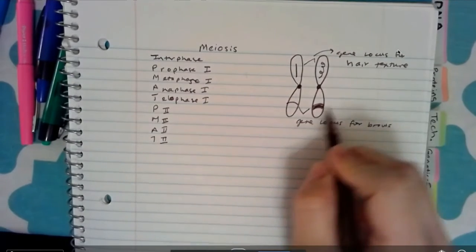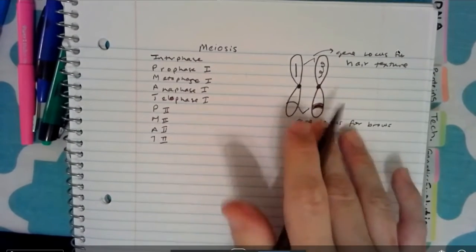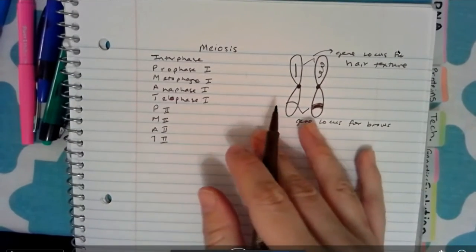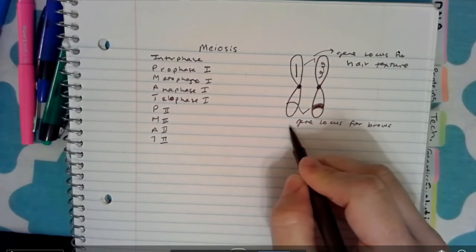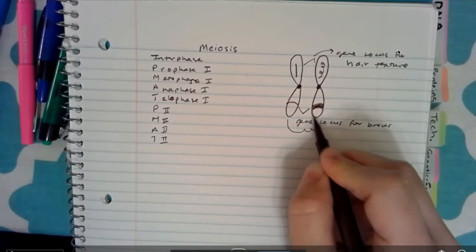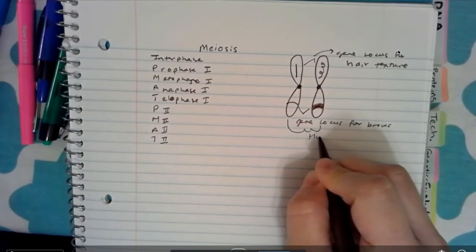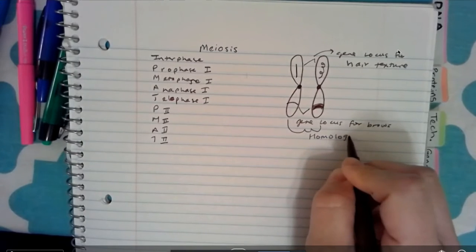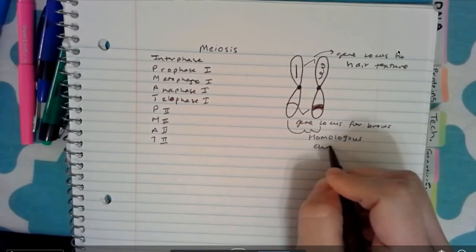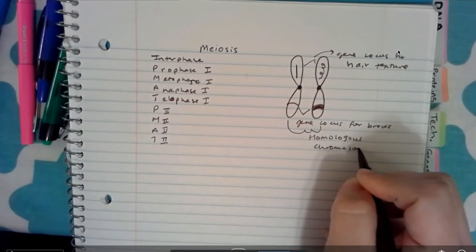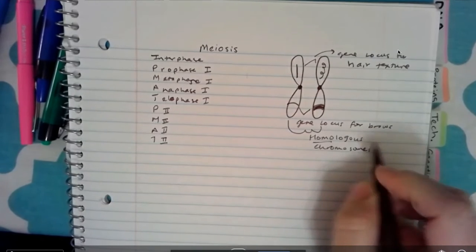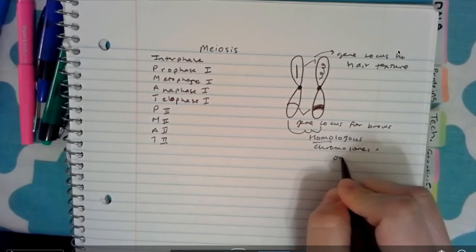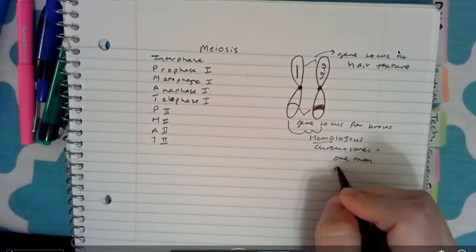And so because these are the same chromosomes of the exact same pair, so pair number 1, these are going to be called homologous chromosomes. So these 2 together are homologous chromosomes. Homo usually means same. You get 1 from mom and then 1 from dad.